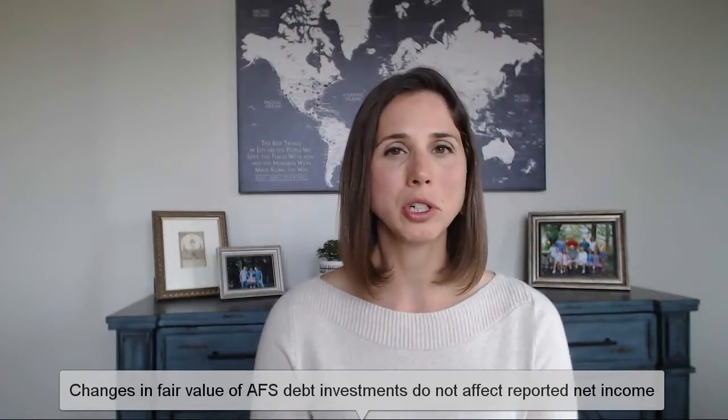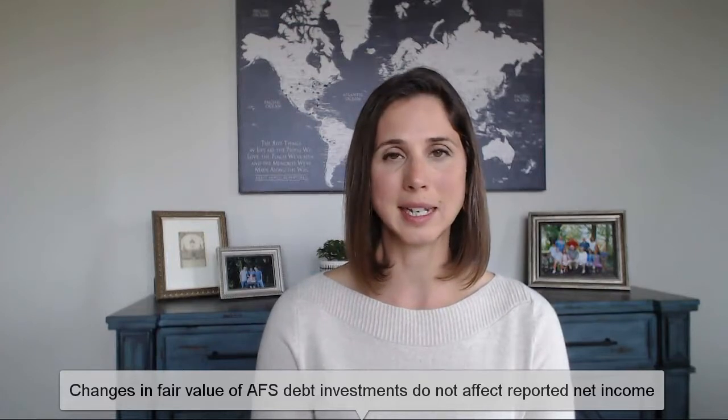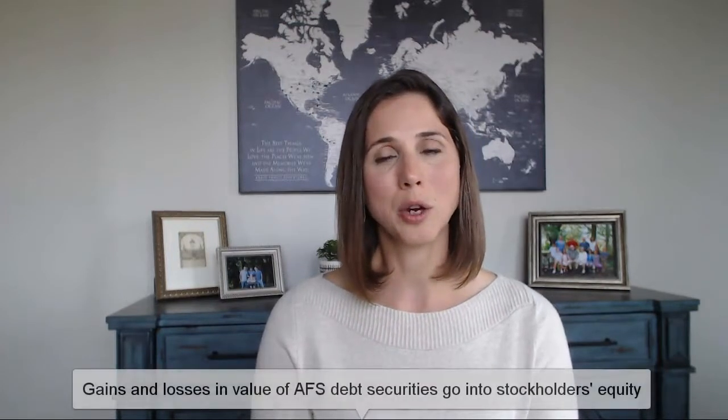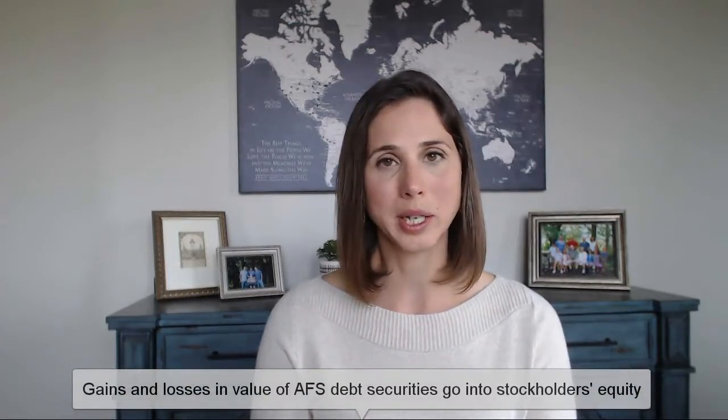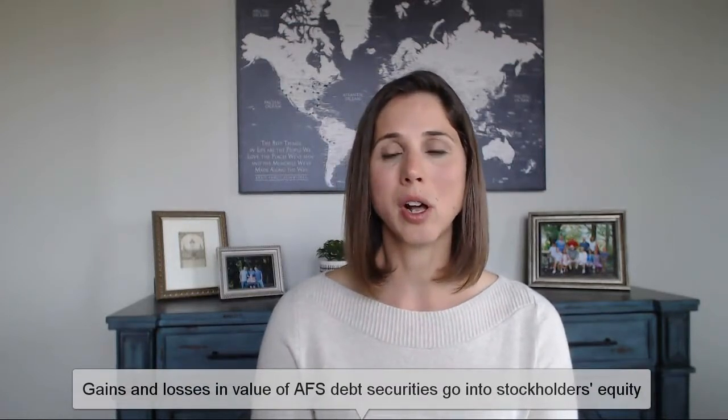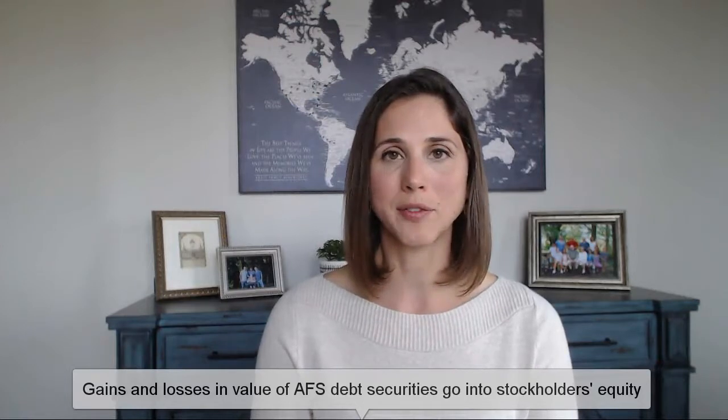So it's premature to put those gains and losses in net income. For that reason, those gains and losses are reported in stockholders' equity in an area we call accumulated other comprehensive income. That's a very big difference from trading investments, where we reported those changes as a gain or a loss in net income.